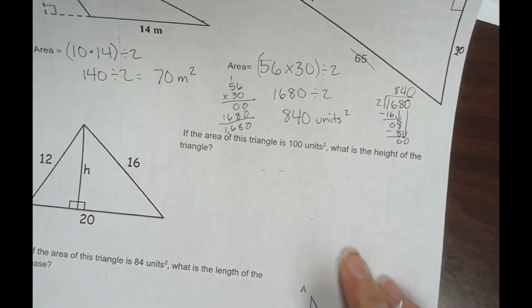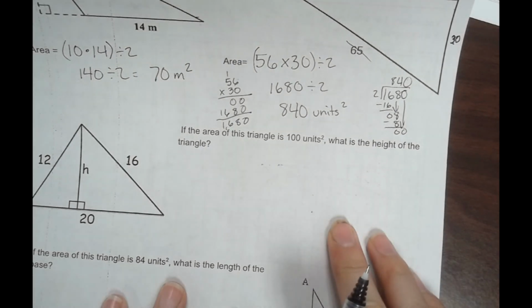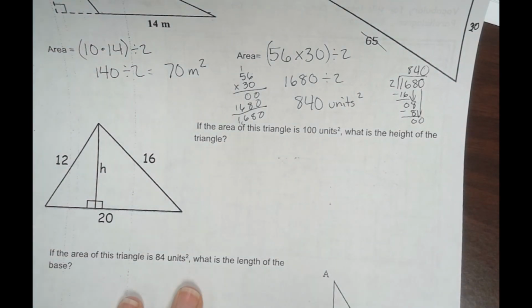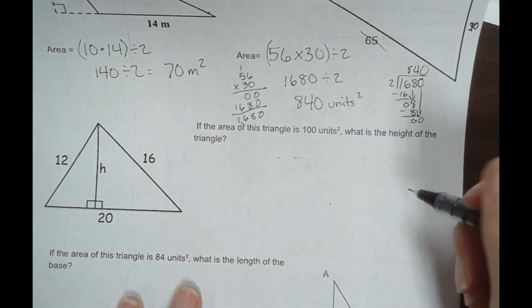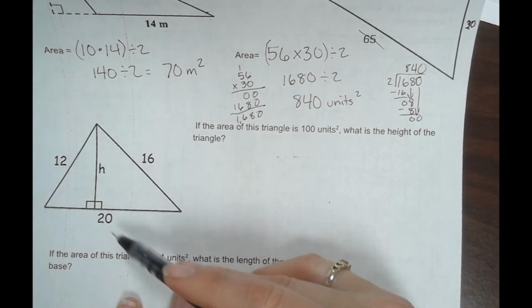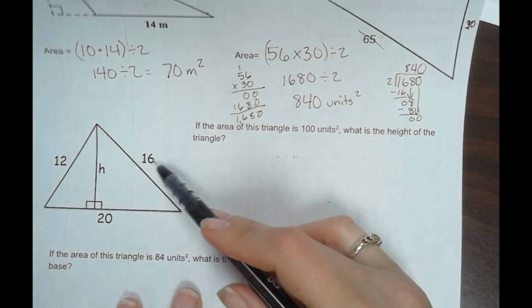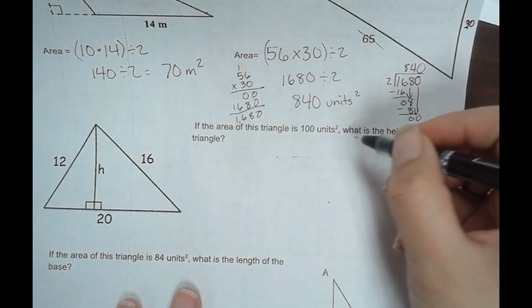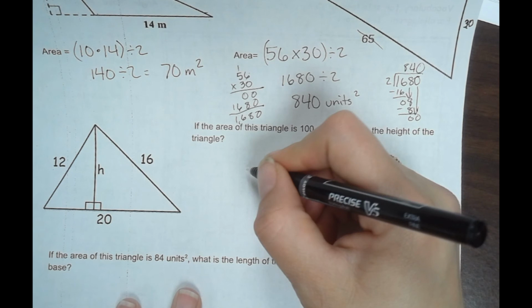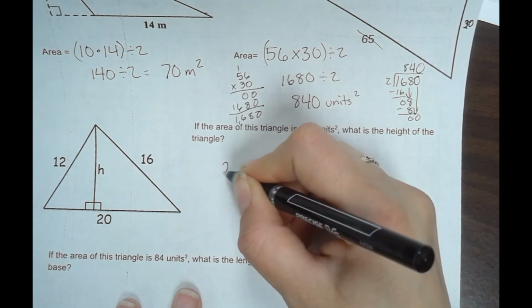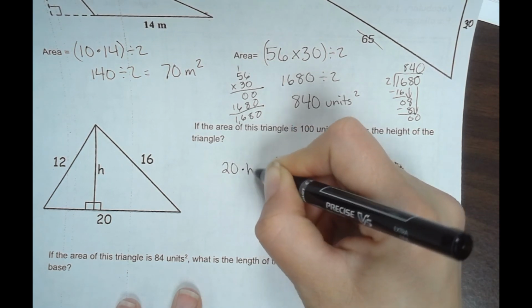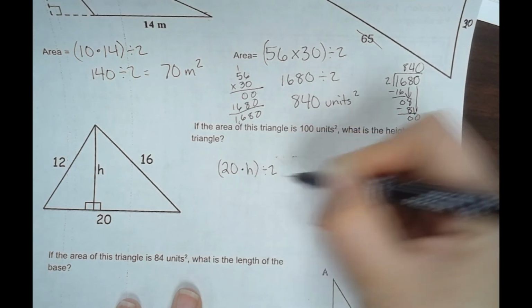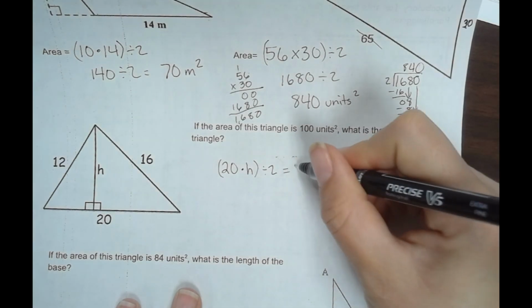Okay, this one says, if the area of this triangle is 100 units squared, what is the height of the triangle? Well, looking at the height forms a right angle with 20. So that tells me 16 and 12 are useless information for what I'm trying to do. Okay, I'm looking for the height, so let's plug in what we know. Base is 20 times a height, which I don't know, but then it got divided by 2. And that's going to end up giving me 100.